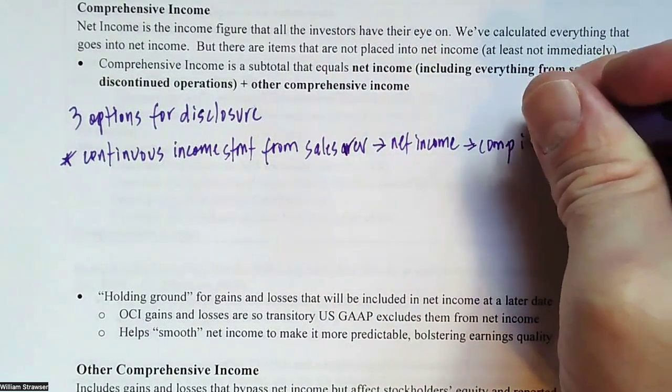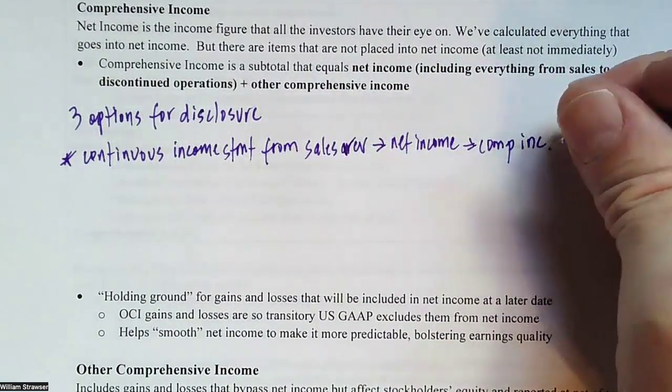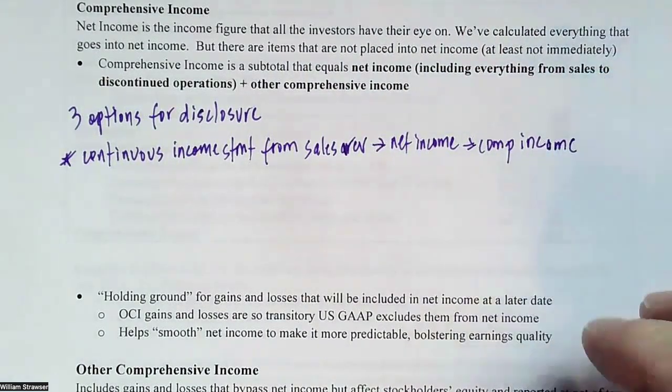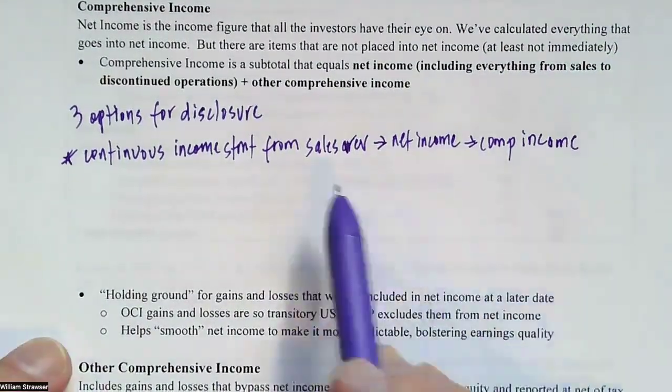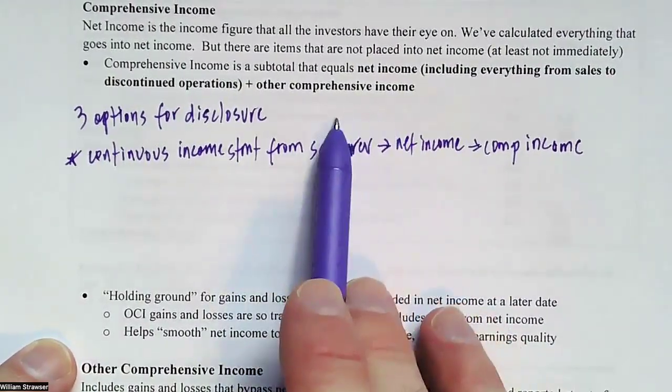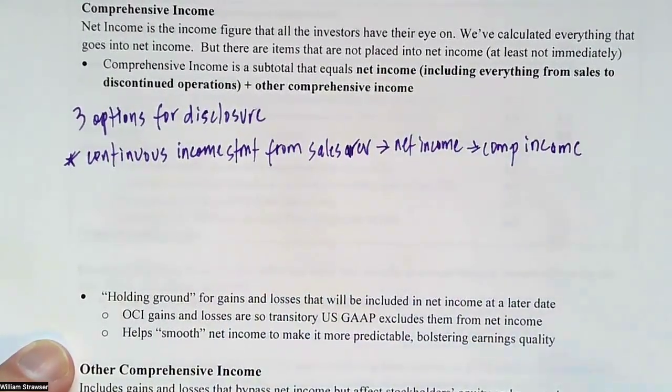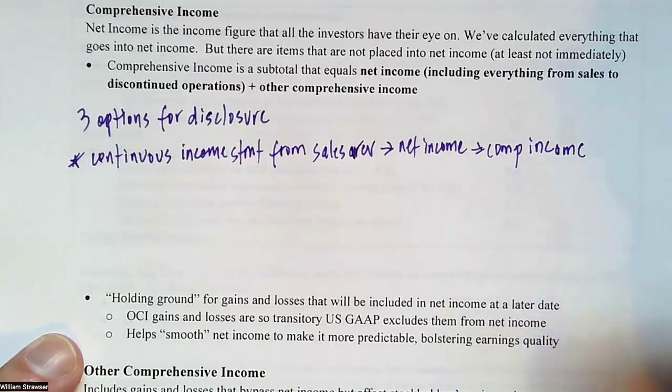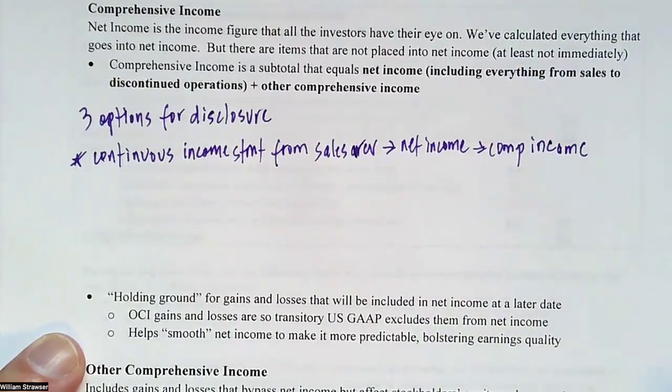So it's an expansive statement that includes everything we saw before, right? Which is all that sales revenue to net income, and then extra components, which we're incorporating now, the comprehensive income.